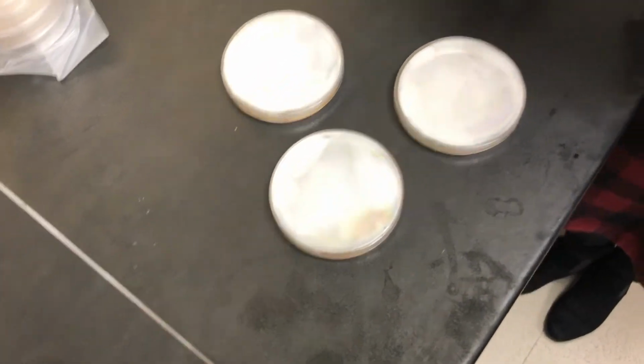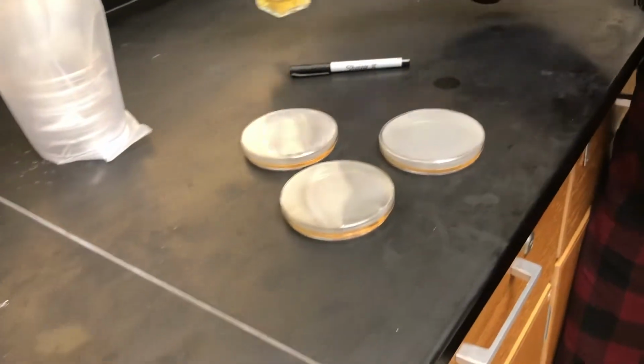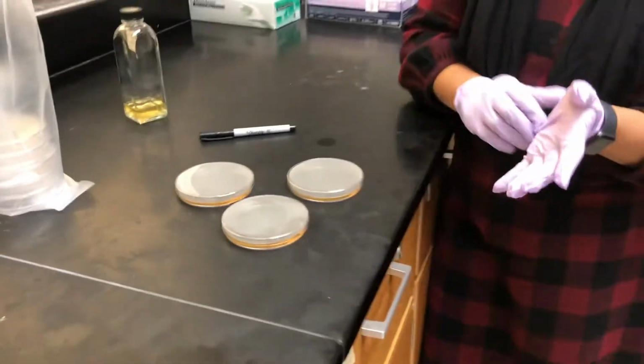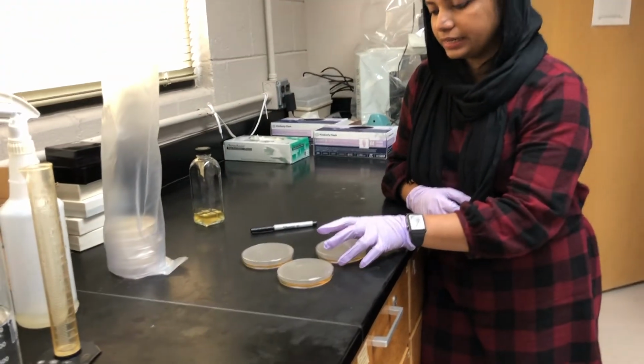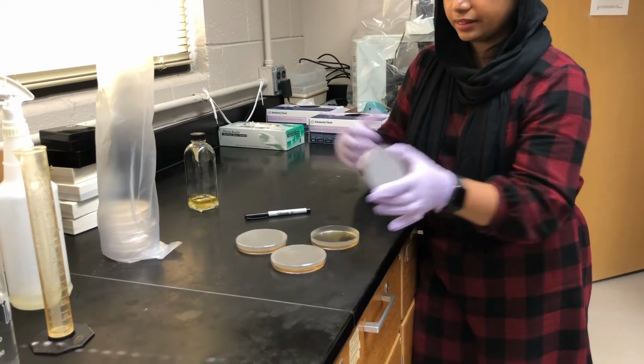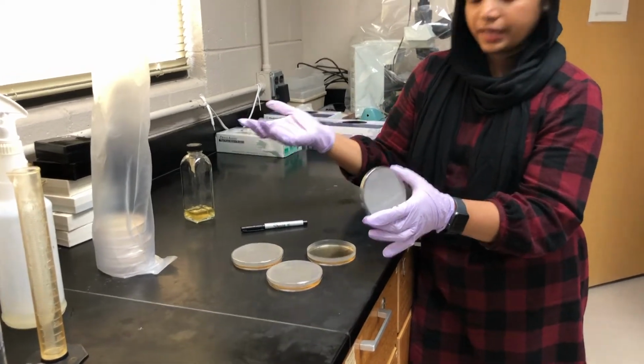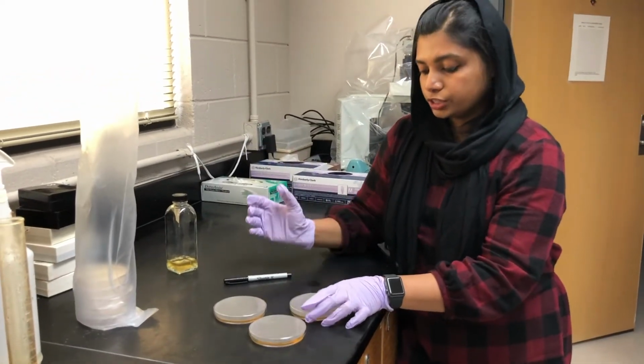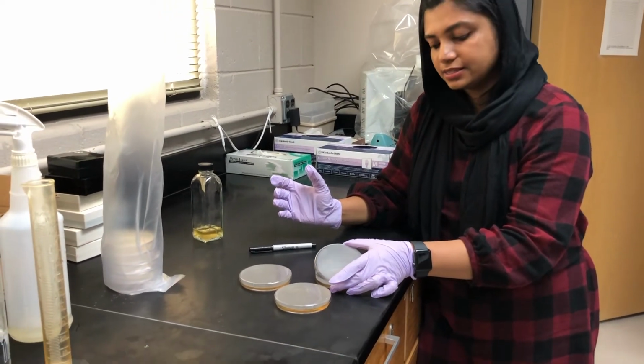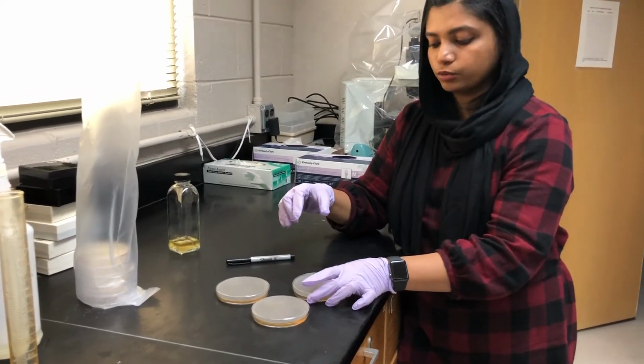We're allowing it to solidify. It takes around 5 minutes. Be careful not to open the lid fully and pour, because it may get contaminated easily. The lid should be opened only slightly, then pour the media and close it.